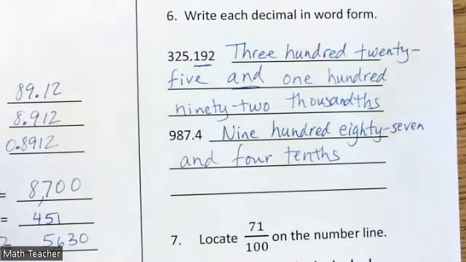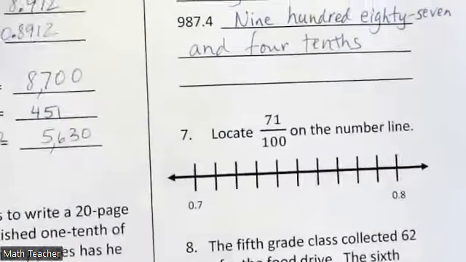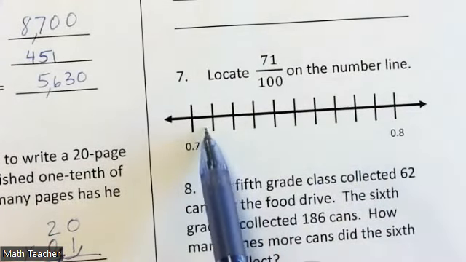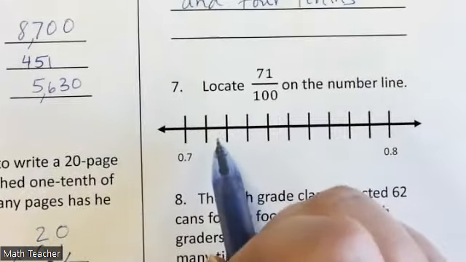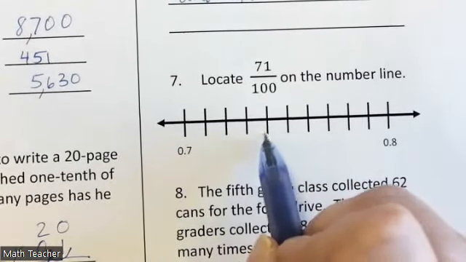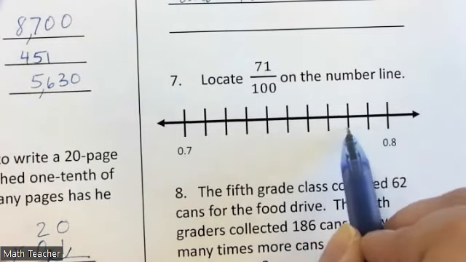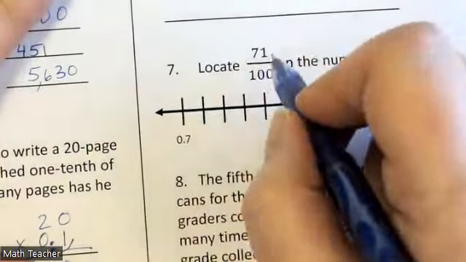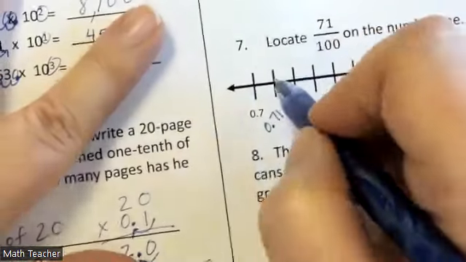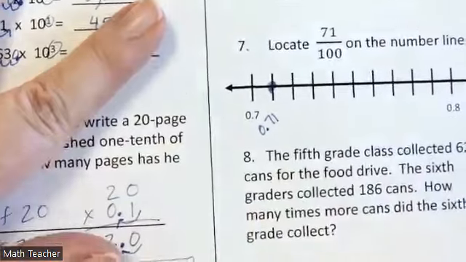Okay, number 7 asks us to locate 71 hundredths on the number line. This is 0.7, this is 0.8. If I count in between, these will be tenths, or excuse me, these will be hundredths. So this would be 71 hundredths, 72, 73, 74, 75, 76, 77, 78, 79, 80. So 71 hundredths would be this first one right here, 0.71, and we would plot a point right there.